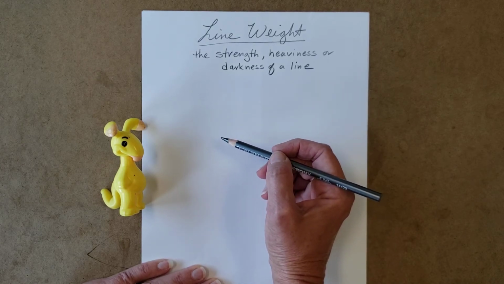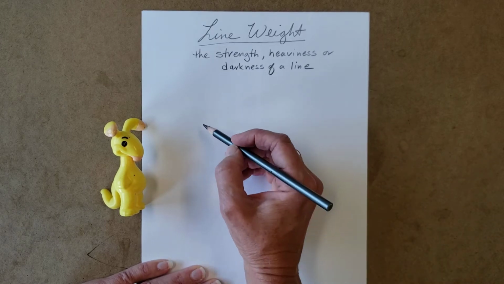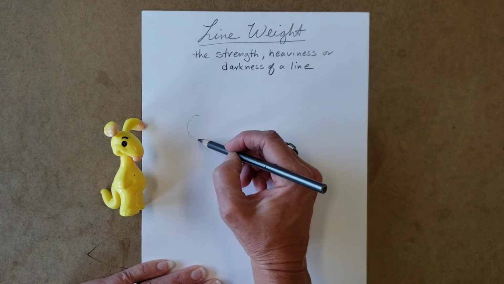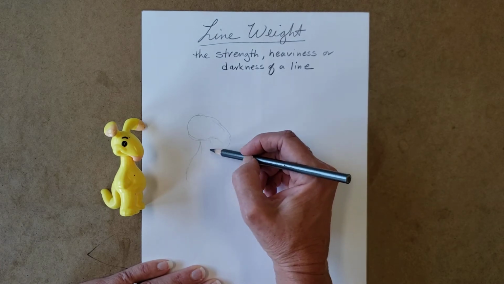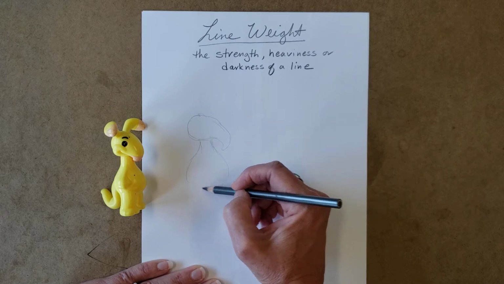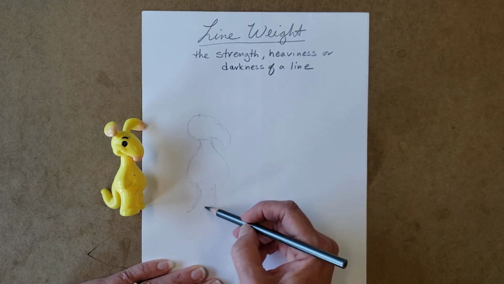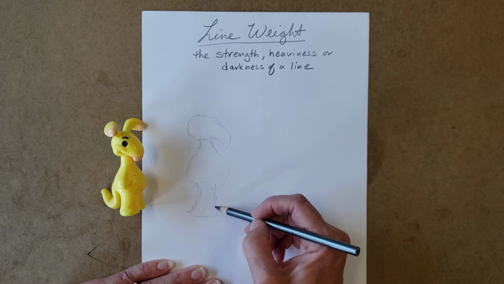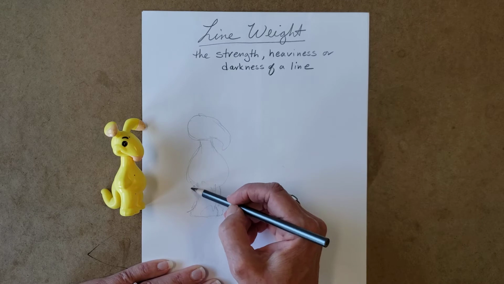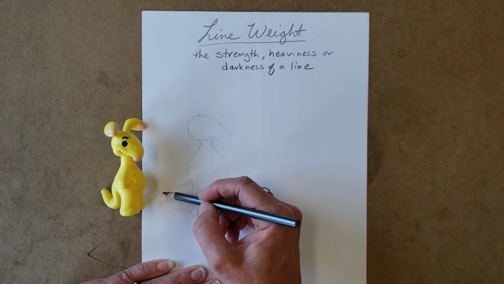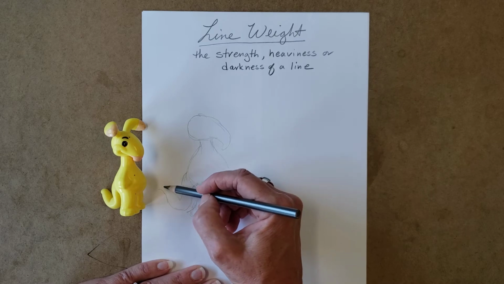I'm going to try to draw him dark enough for you to see, and then I'm going to add the line weight. A lot of times when I start drawing, I kind of sketch out the general basic shapes of the thing. And I'm looking back and forth. If you could see what my eyes were doing, I'm looking at the little figure, I'm looking at my paper, I'm comparing relative sizes and spaces and shapes of things.